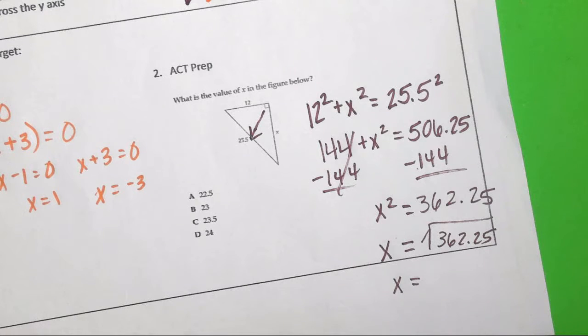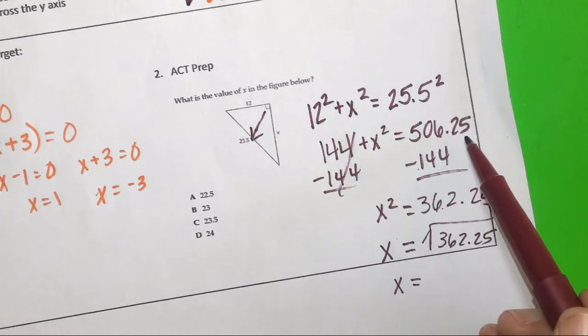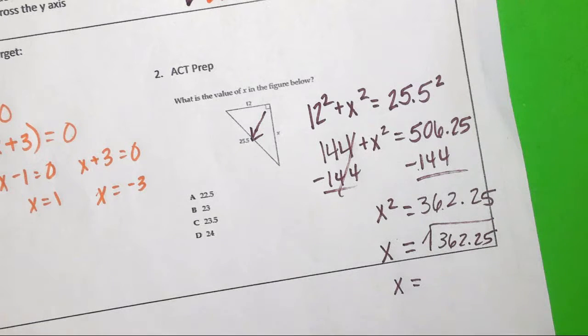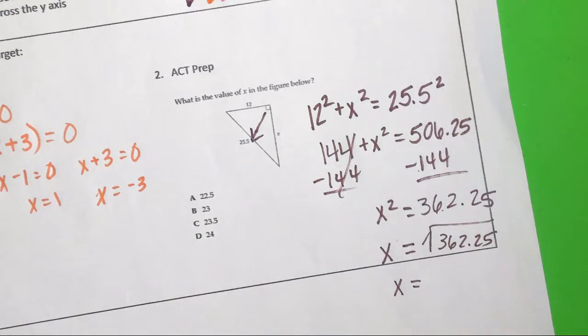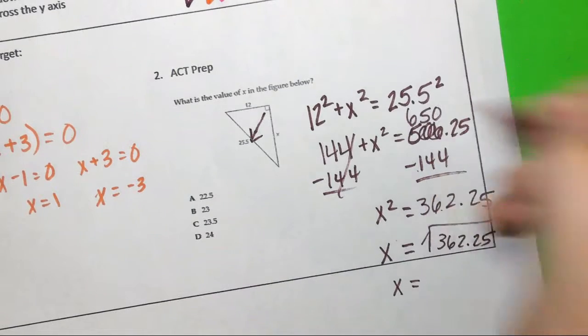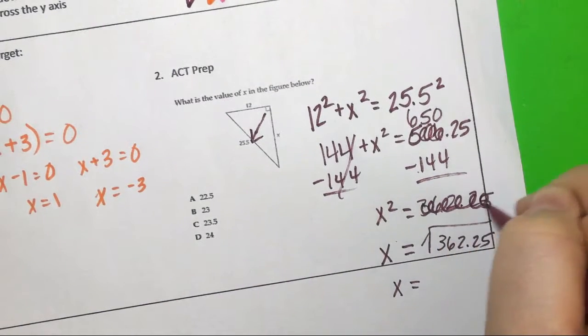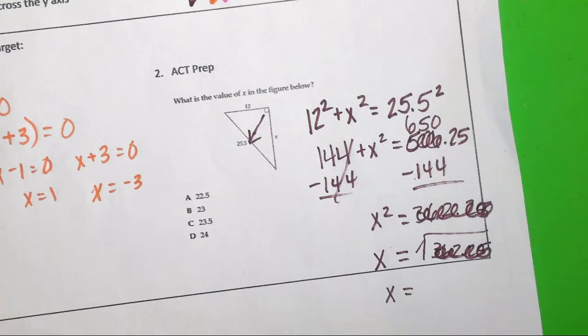Really? Are you sure we did this math right? 25.5 squared. Because I swear second period, I don't remember what number we got. Oh, I've transposed the numbers. So it was 650. So minus 144. So this is wrong. Okay, that makes more sense. So it was 650.25, Caitlin? Yes. Okay, and then 650.25 minus 144 was what?